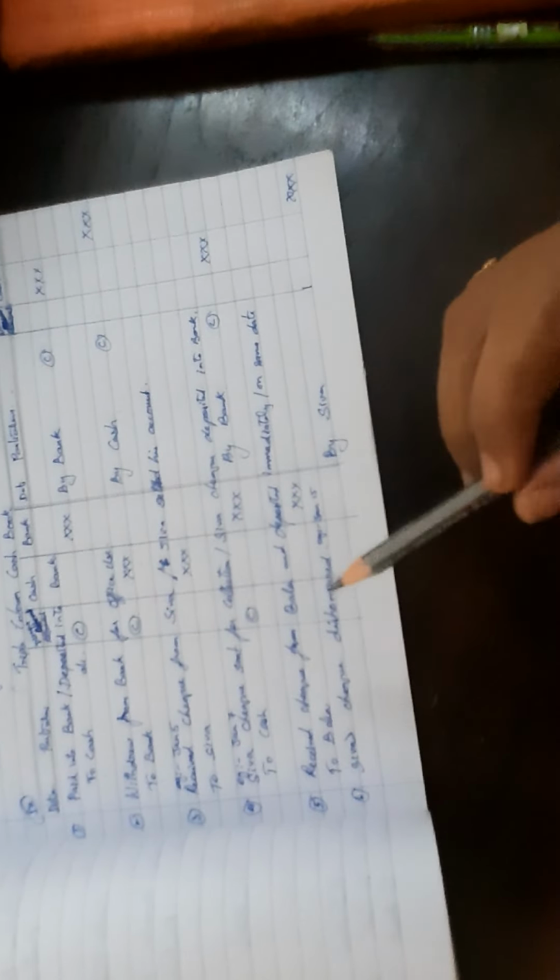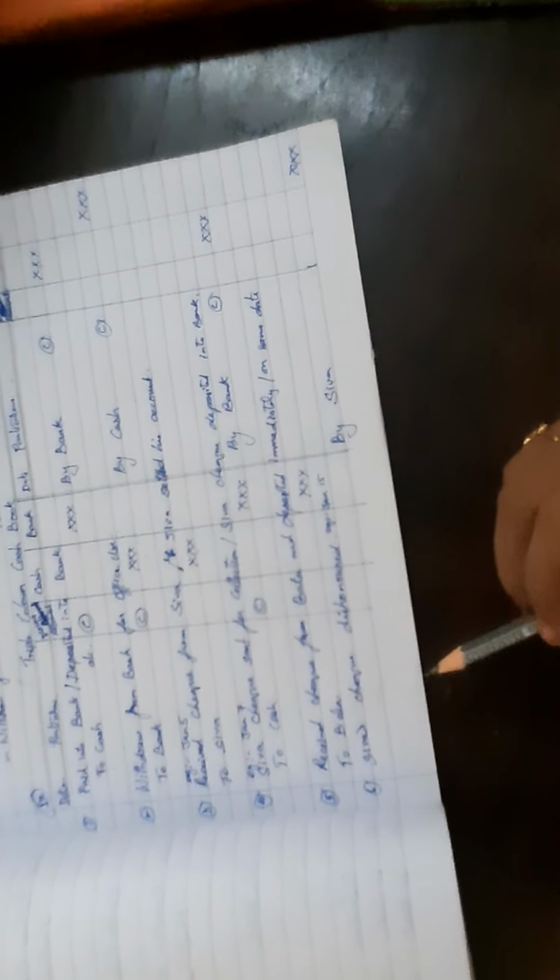When you deposit the check, when you send the check for collection, then you will write "To cash, by bank" in the contra entry. So it will have two different dates. When you receive a check and keep it with you for the time being, for example, January 5th, Shiva has given the check, so you have just received the check now. You will write "To Shiva" against the cash column only. Then on Jan 7th, you will go and deposit or send it to the bank for collection.